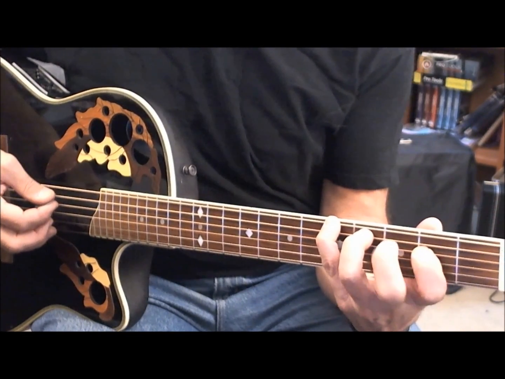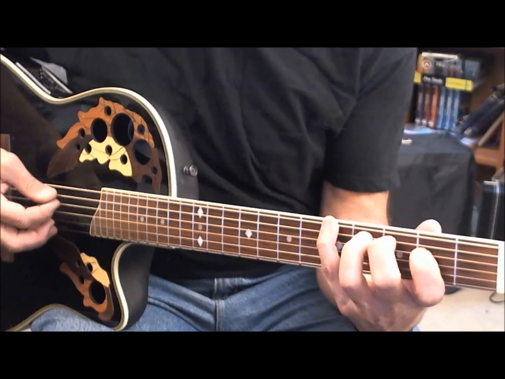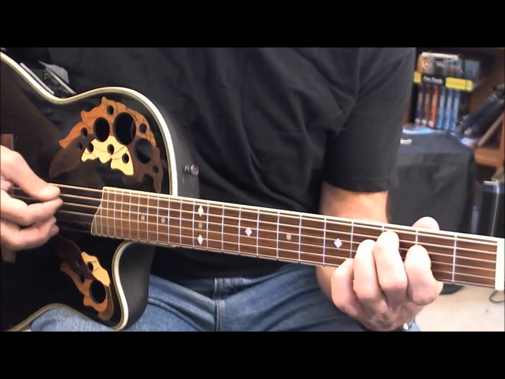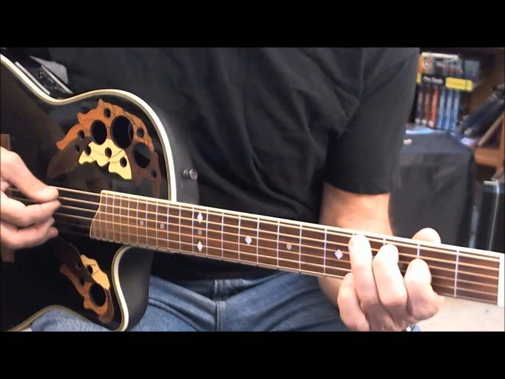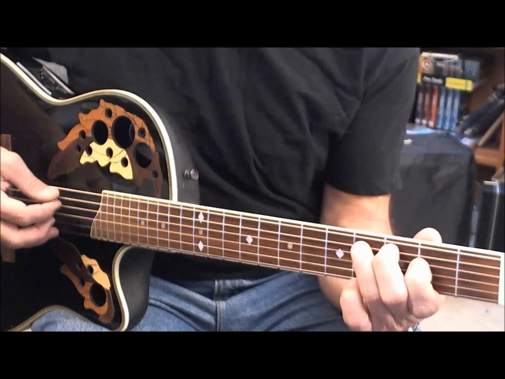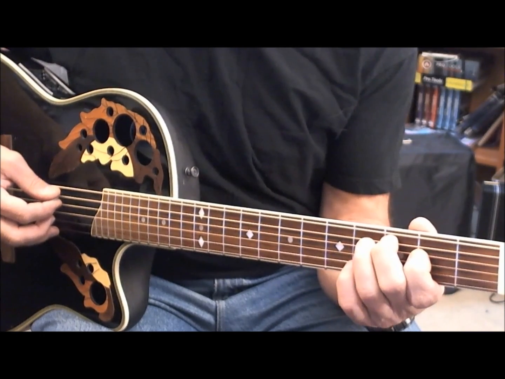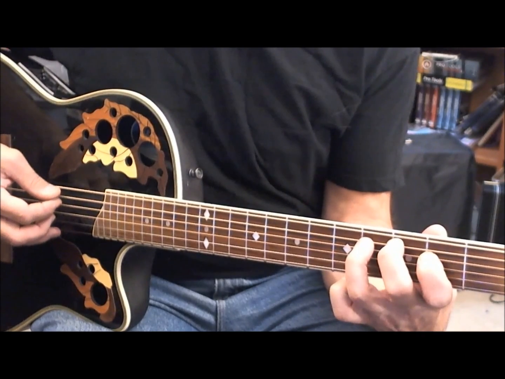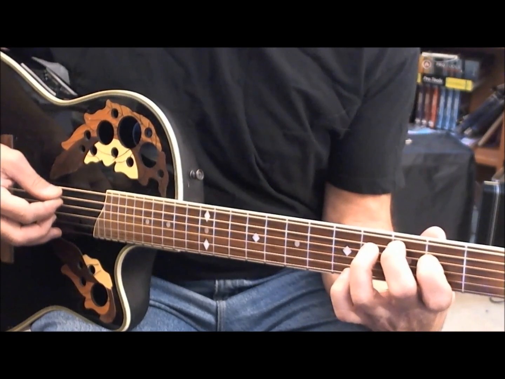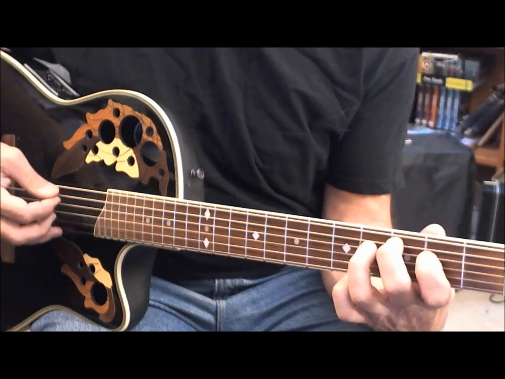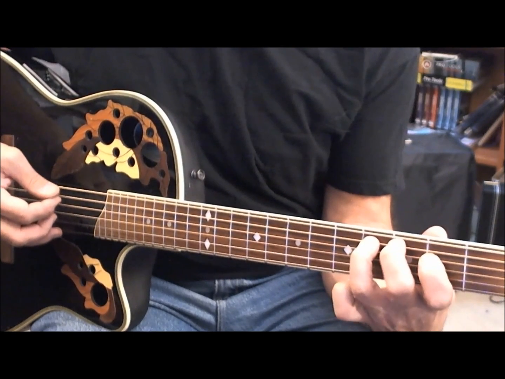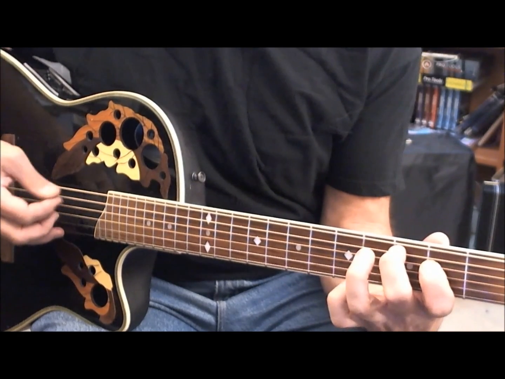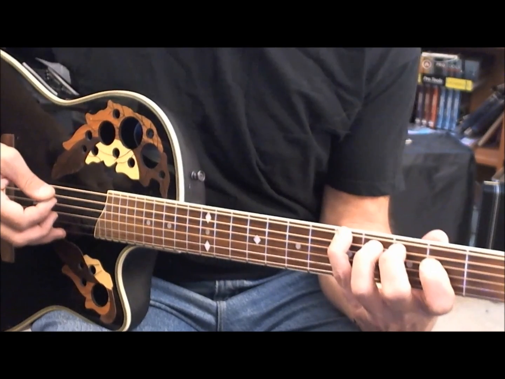Well, the reason I had you hold the shape like this with the ring finger: if you take your middle finger and set it down at the 3rd fret on the 5th string, and then hammer on your ring finger at the 4th on the 5th string, you get this sound. Should sound familiar because it's the minor to major tonality of the 3rd, going from a minor 3rd to a major 3rd, or a flat 3rd to a 3rd. Has a nice sound to it.